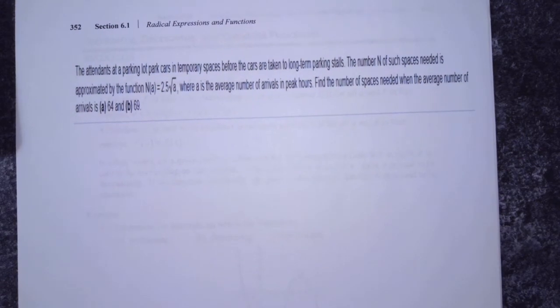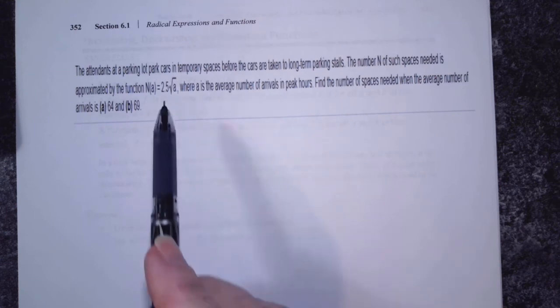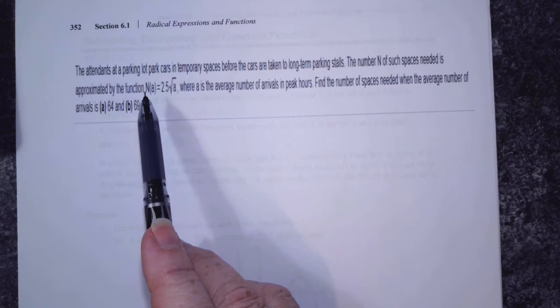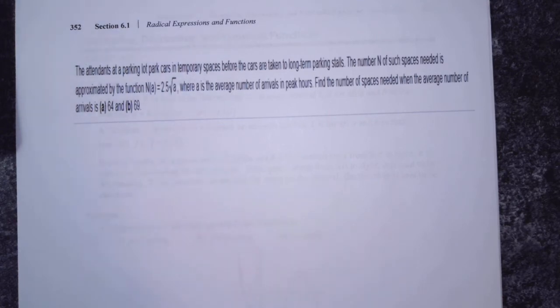All right, so let's look. I don't remember who it was that asked, but let's look at an application of one of these problems. Now, I know a lot of times the applications right now seem a little artificial. They're trying to give us ones that are pretty straightforward to solve, because honestly, a lot goes into finding a formula for application problems. So on this one, it says the attendants at a parking lot park cars in temporary spaces before the cars are taken to long-term parking stalls.